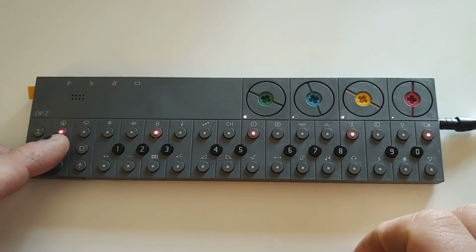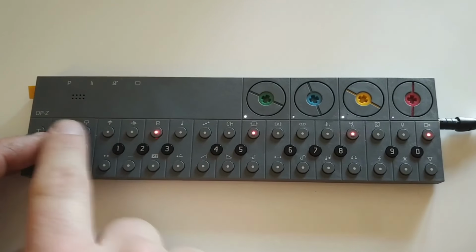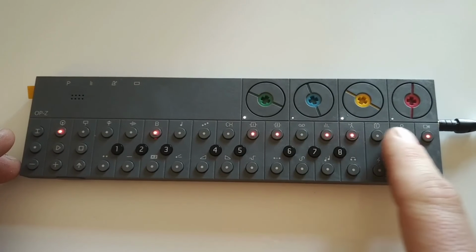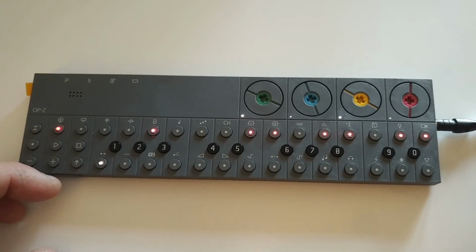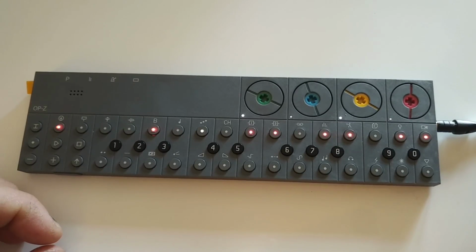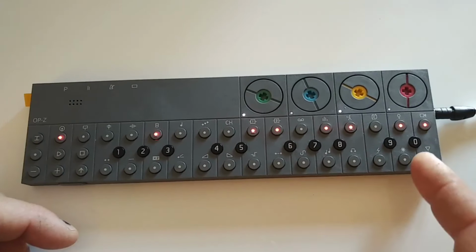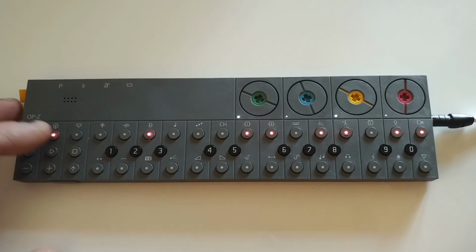Let's add a fill as well. But we only want this to happen every four bars for this example.